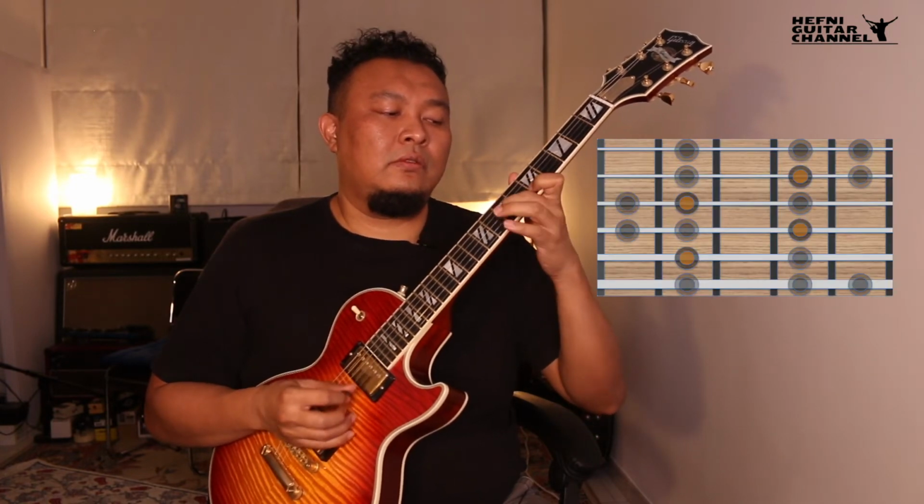1, 2, 3, 4. Okay, so you know essentially where the changes are based on the scalar interchange. Now let us try to combine that with some arpeggios.